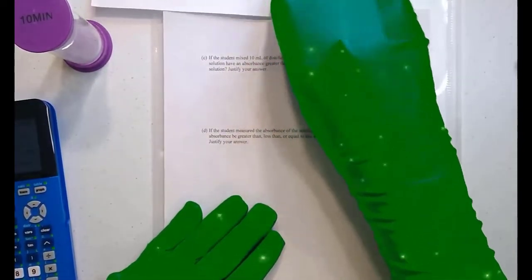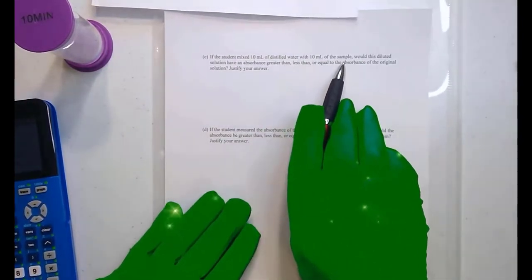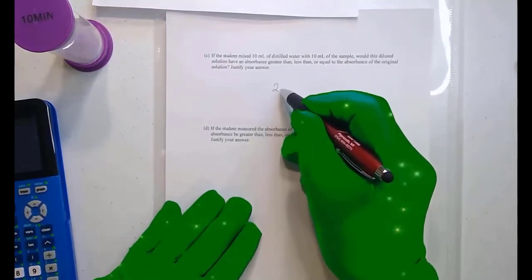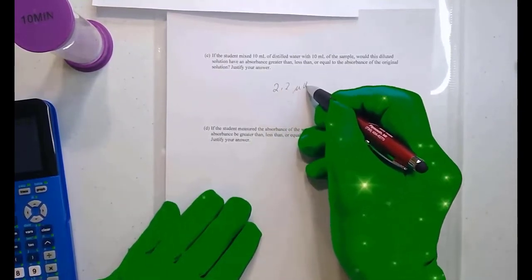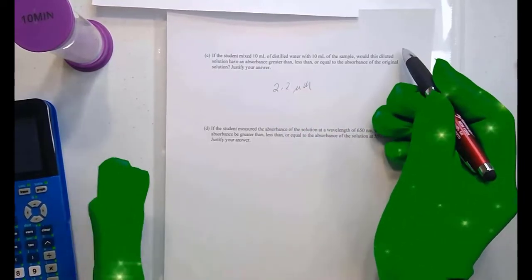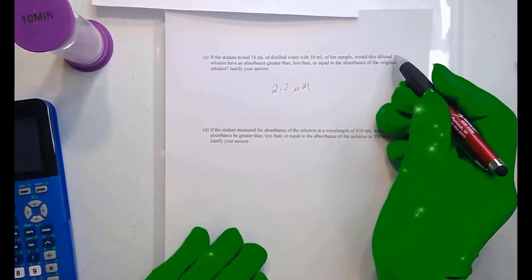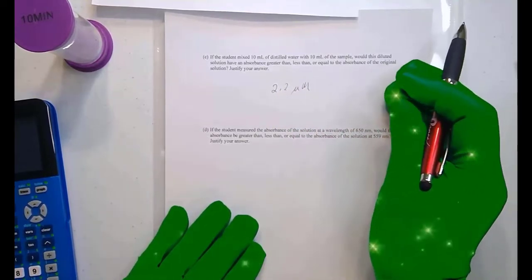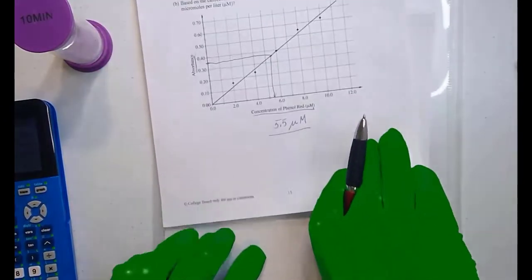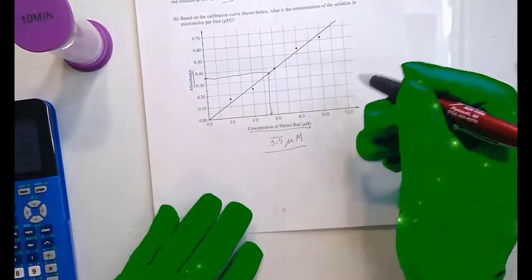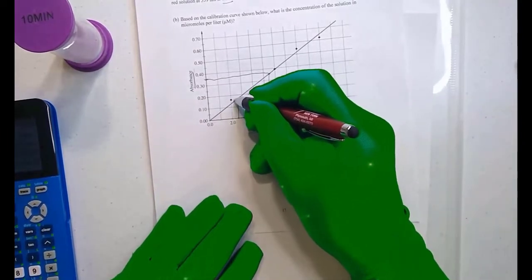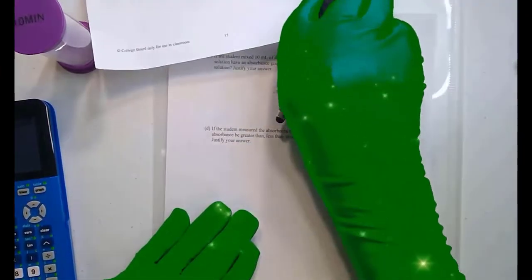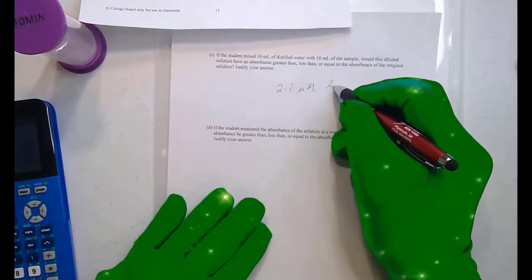If a student mixed 10 mLs of distilled water with 10 mLs of sample, our sample would be about 2.2 micromolar. The volume is increased, so the concentration is lower. Would the solution have an absorbance greater than, less than, or equal to the absorbance of the original solution? 5.5 here, about 2.2. Lower. I could even give you the value. Justify your answer. Lower absorbance.